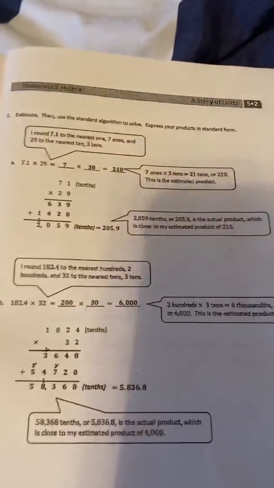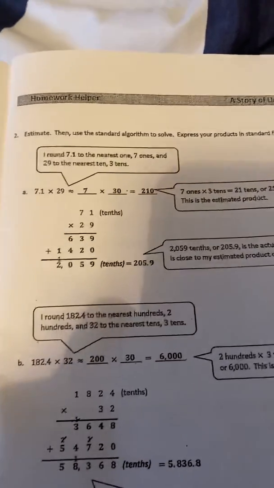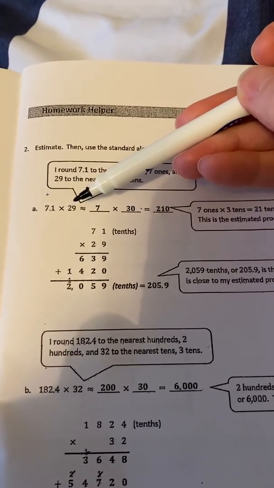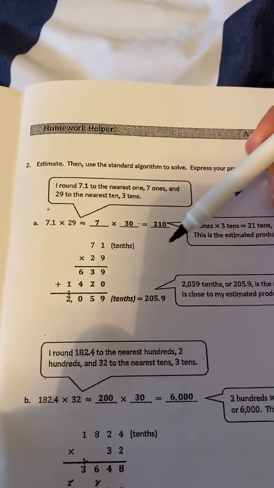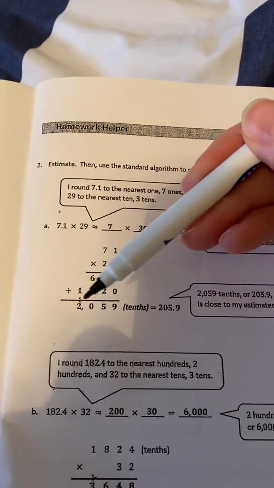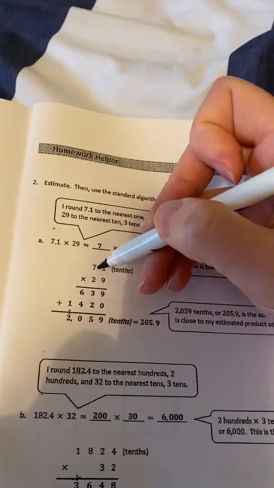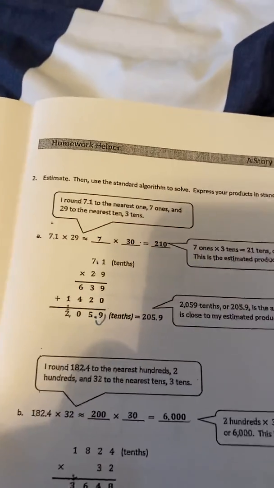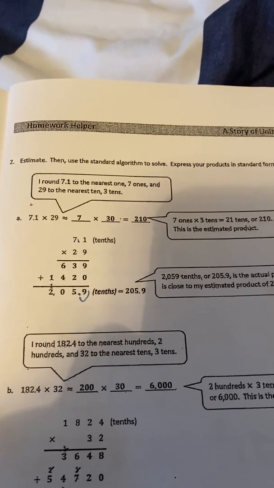Here we go. Okay, so then this is just showing you some more standard algorithm and rounding it as well. So this one has 7.1, so you would round that to 7. 29, which is very close to 30, you would round to 30, giving us an approximate estimate of 210. When you do your actual problem here, you get 2059. You have to put a decimal back in because remember, there's a decimal there. So you go 1 spot back over, and your answer becomes 205.9, which is close to 210.